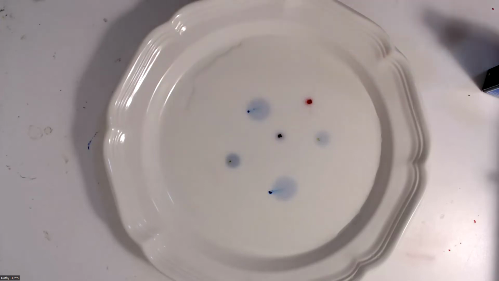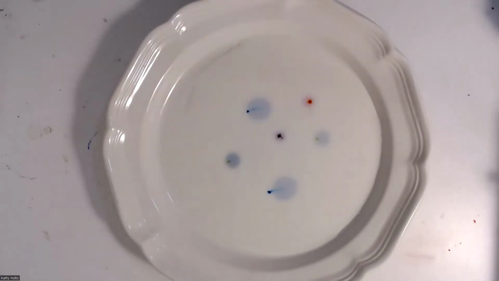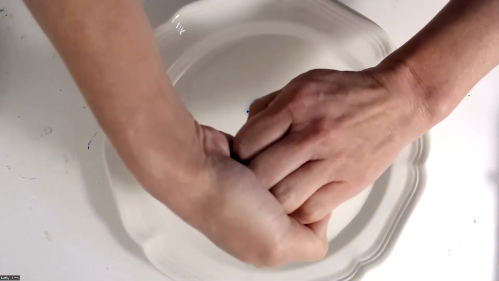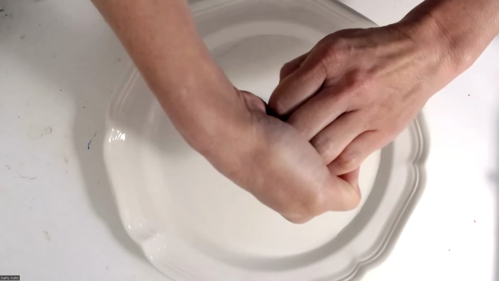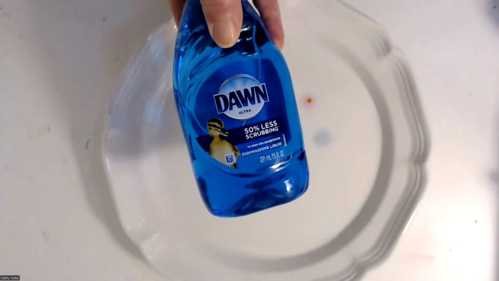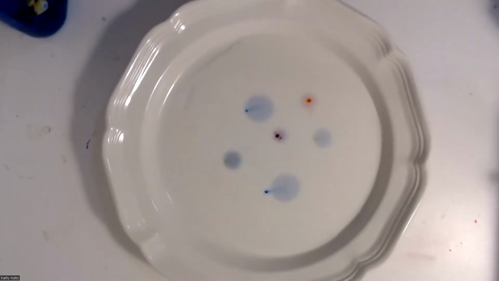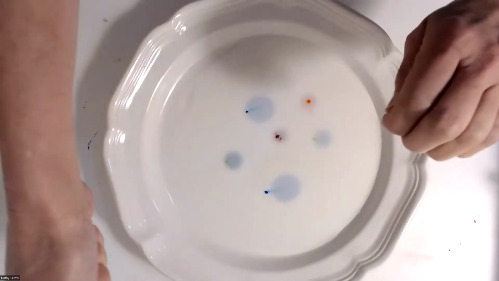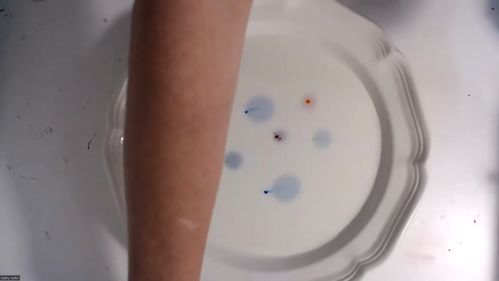Okay, so now why didn't the colors spread out? Why didn't they make the milk all colorful? Why did they stay together like that? Well, milk is made of molecules, and the molecules are stuck tightly together. We're going to try to see if we can unstick the molecules. I'm going to be using some dish soap to unstick those milk molecules. When the molecules unstick and spread apart, it's going to spread apart the color too.